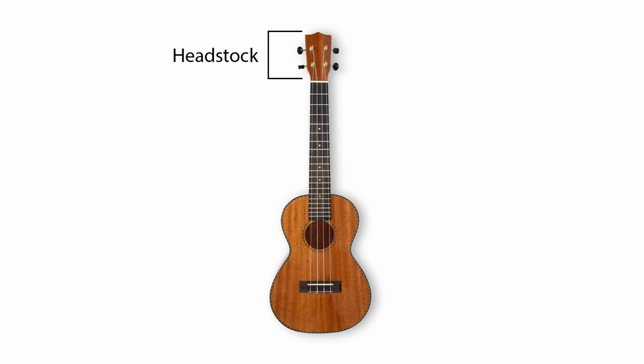Starting right at the top, we have the headstock. And attached to the headstock are the tuners. Notice that there is one tuner per string. And you should know, if you've never tuned before, that if you turn the peg counterclockwise, you're going to tighten the string and make the pitch go higher. And if you turn the peg clockwise, it loosens the tension on the string, making the pitch go lower.